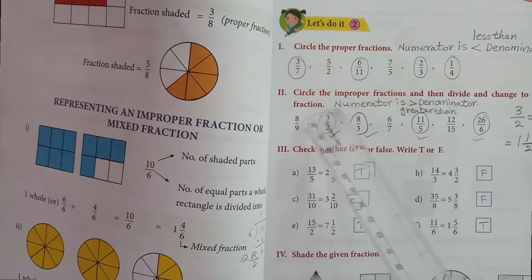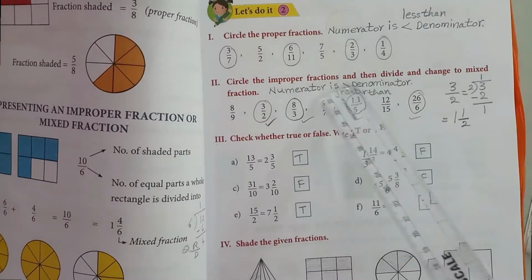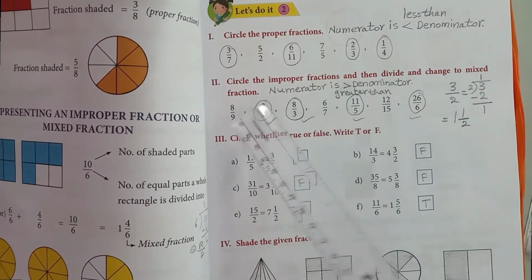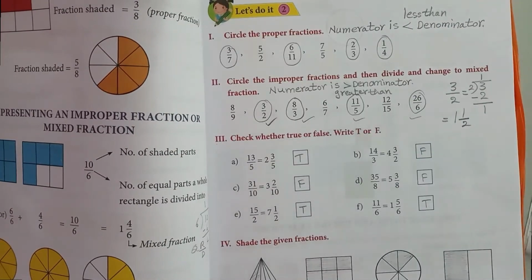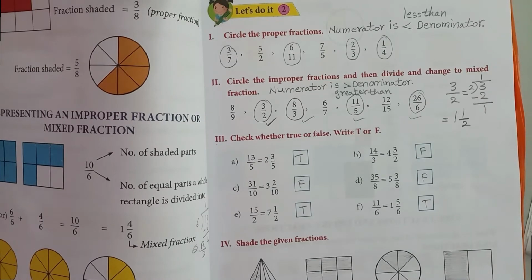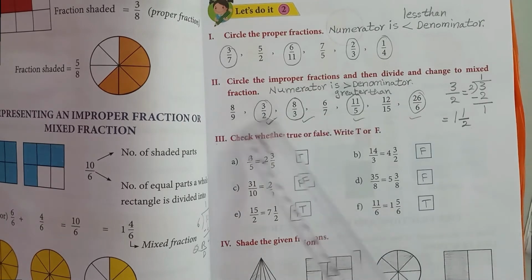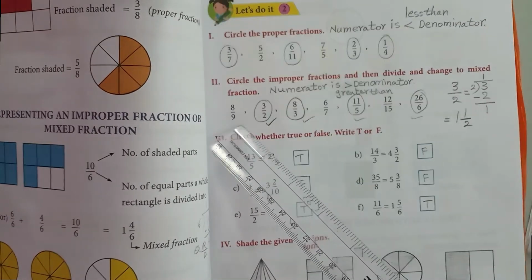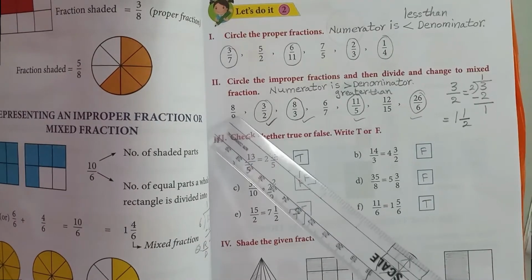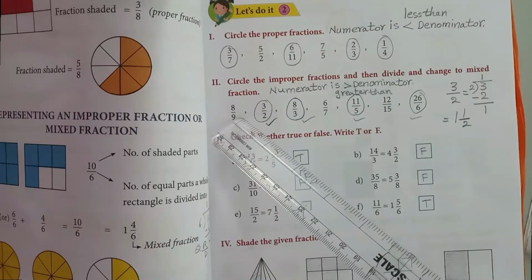Now come to the second question. Circle the improper fractions and then divide and change to mixed fraction. Here what we do is numerator is greater than the denominator. Now you check. See 8 by 9. Is 8 greater than 9?